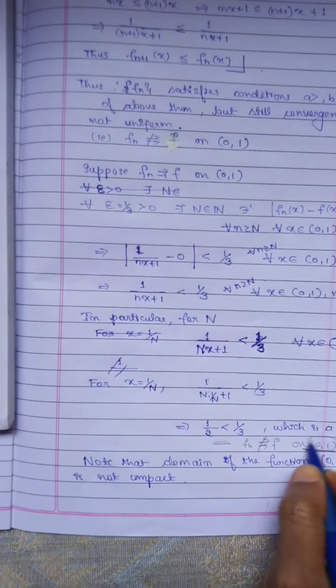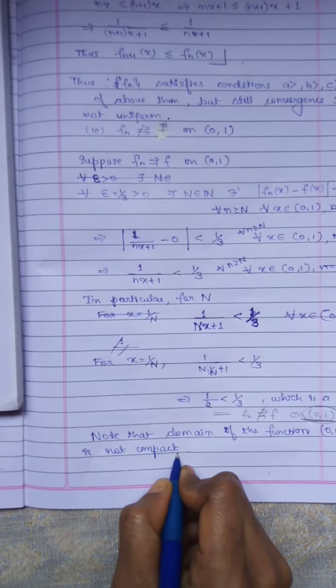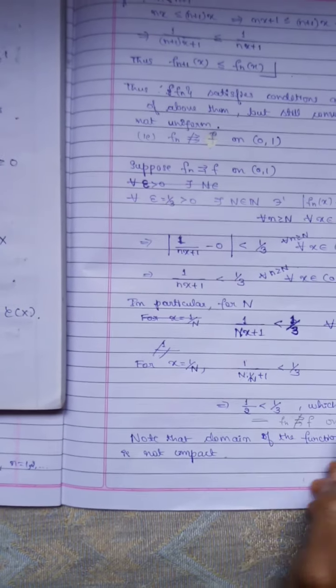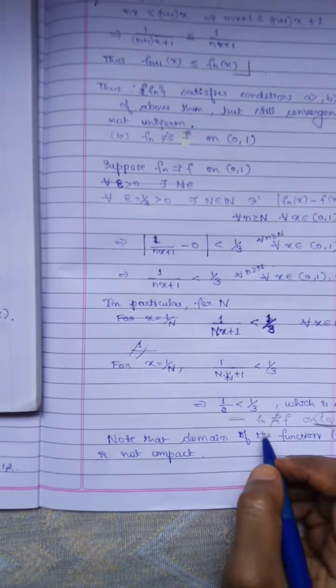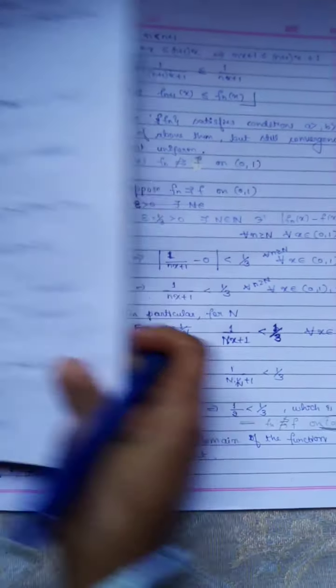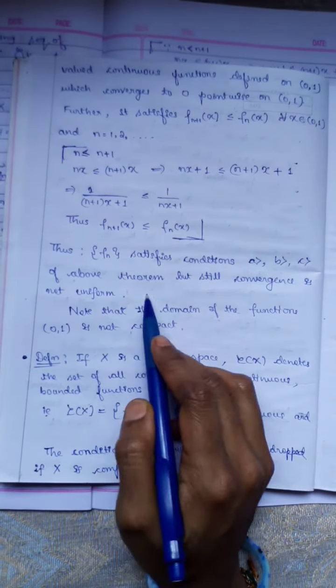Note that here the domain 0 to 1 is not compact. Therefore, even though this sequence fn satisfies all the three conditions of the above theorem, still the convergence is not uniform.